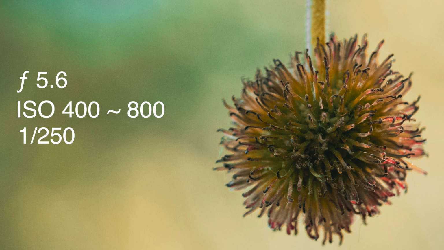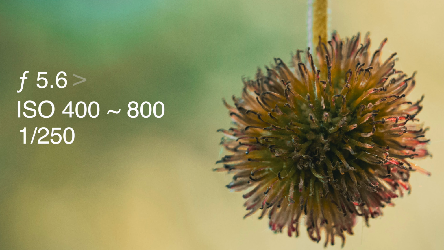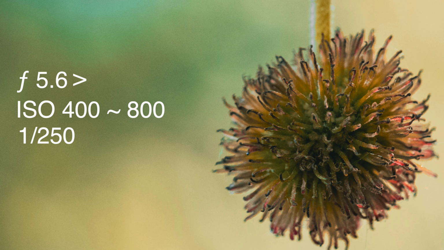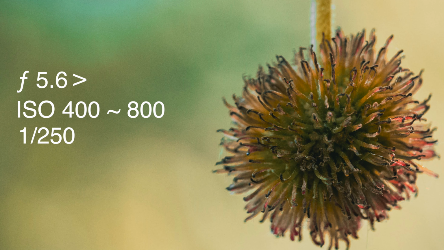If you find that you're getting really excessive shutter speeds, feel free to up the f-stop. This will also help you with getting more detail in your shot, but you are going to sacrifice a little bit of that blurred background.